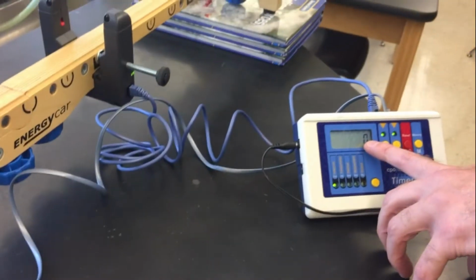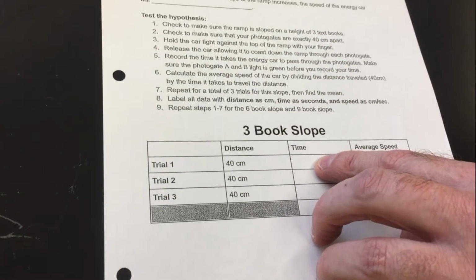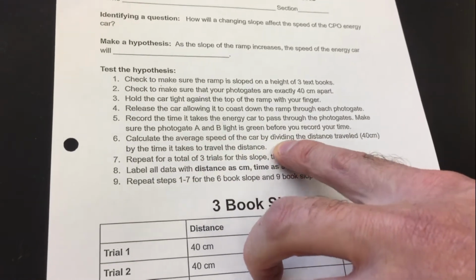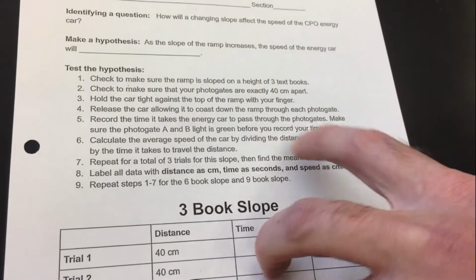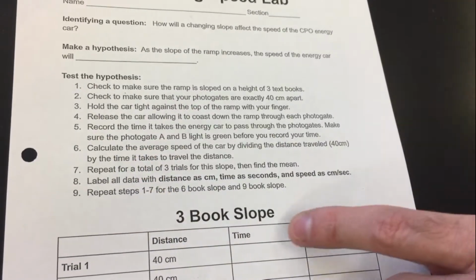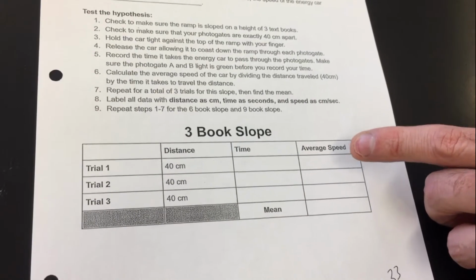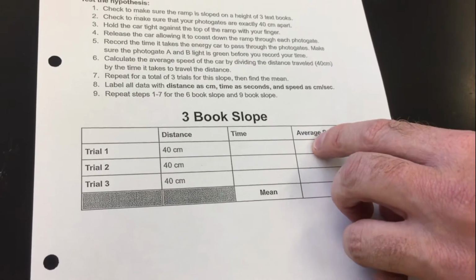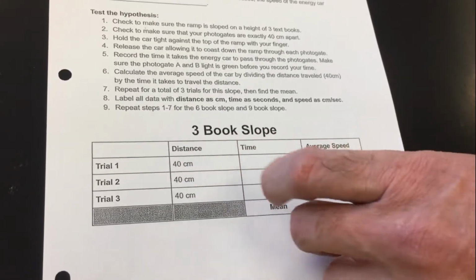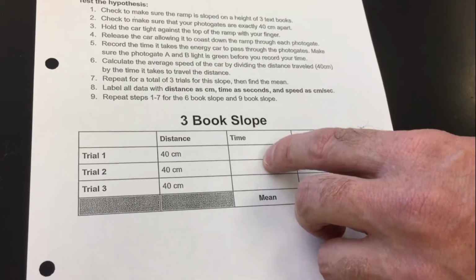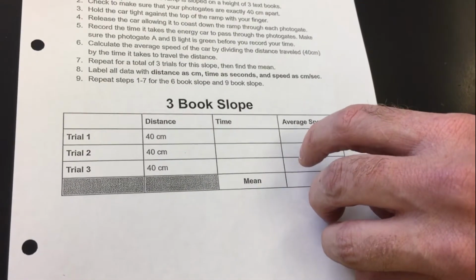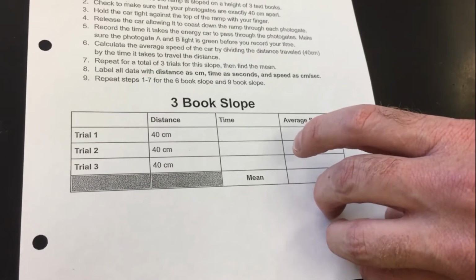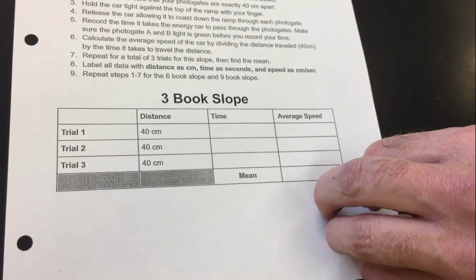That's what this number will be. So I'm going to give you the time it took for the car to travel those 40 centimeters. It will be your job to calculate the average speed of the car by dividing distance, 40, by the time it takes, which is the number that you're going to write right here. It will be your job on the Google form to use a calculator to take 40 divided by this time and give us the speed. You'll label it in centimeters per second because time will be a unit of seconds. So type that out on your form when we do trial number 1. You can pause me anytime to do your calculations.